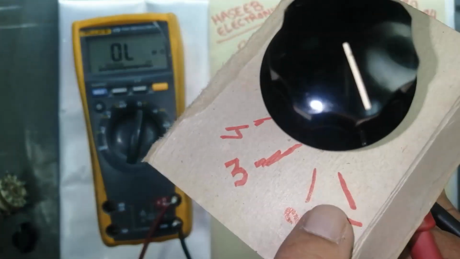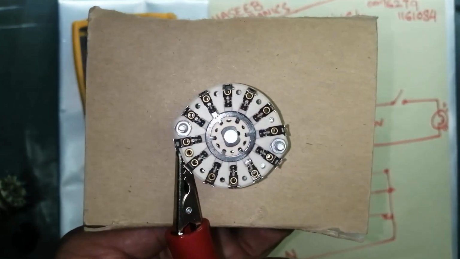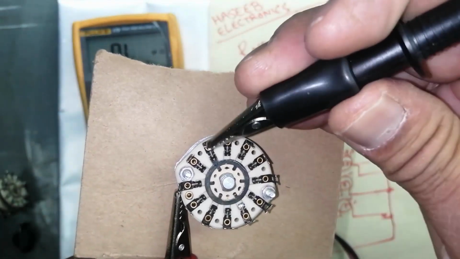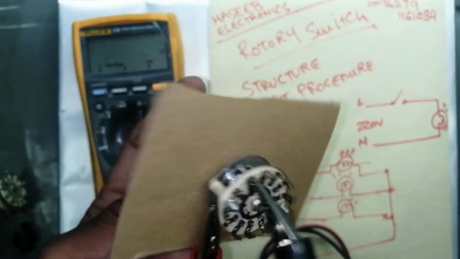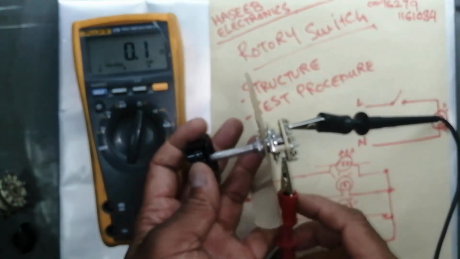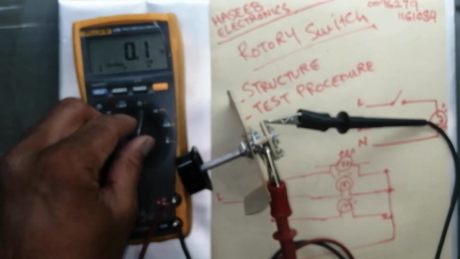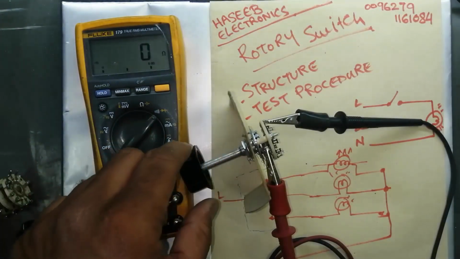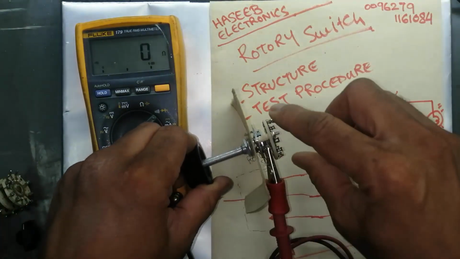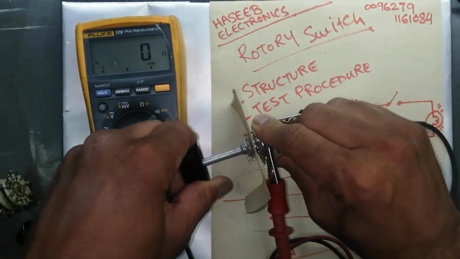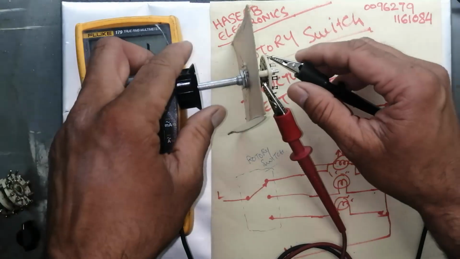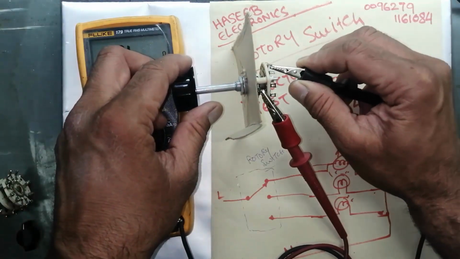This is position number 1. When it is at position number 1, we can see it is giving continuity. Number 1 line is connected to the multimeter, and at the same time number 2 is disconnected.